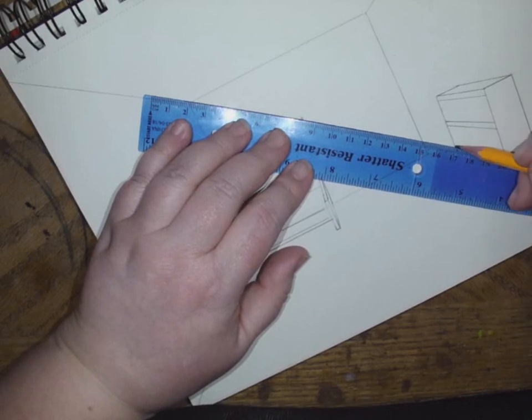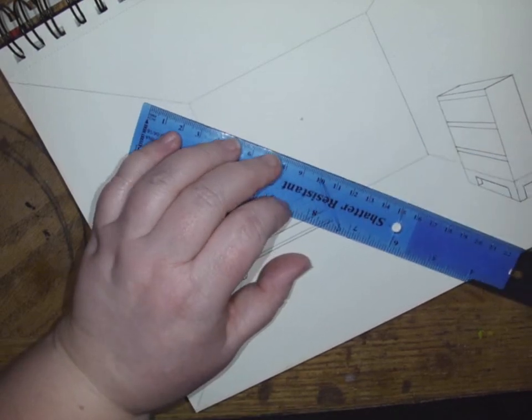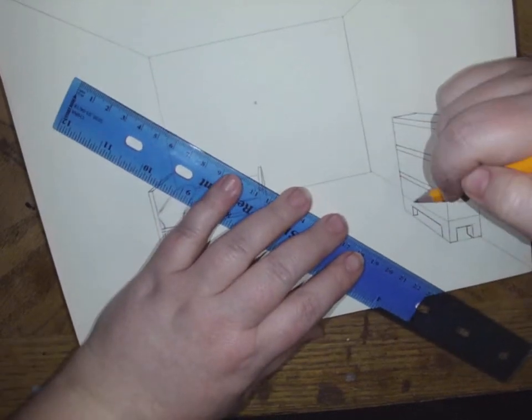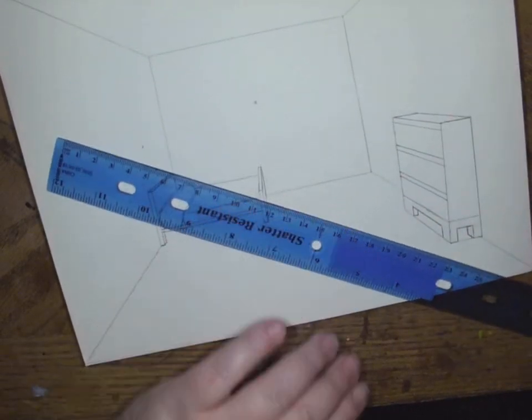This is just what I did. You don't have to do it the same way. But I want you to not just randomly do it. I want you to actually think about how big you want to make the drawers and things like that.